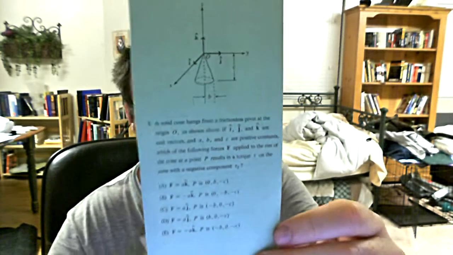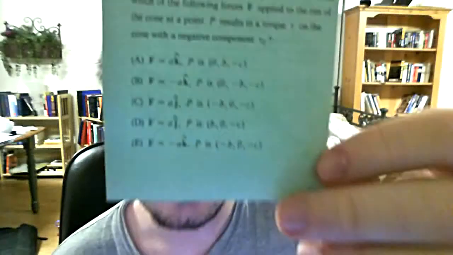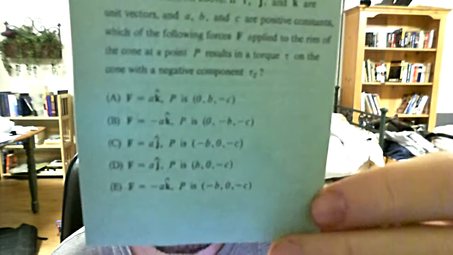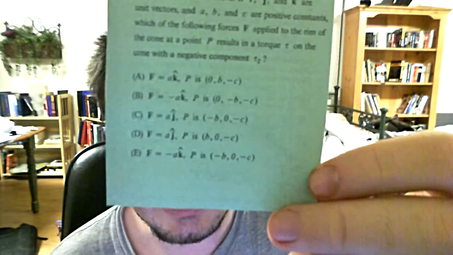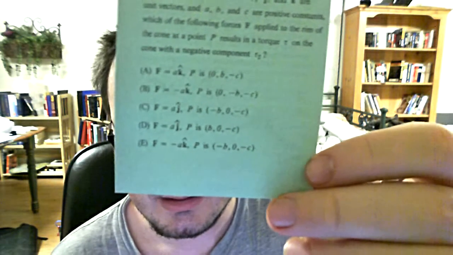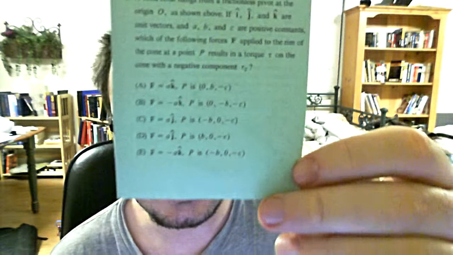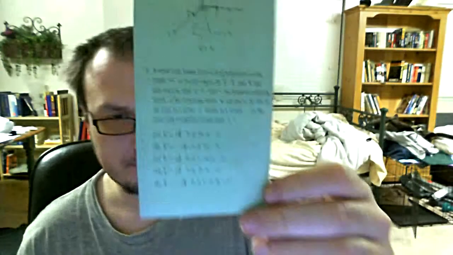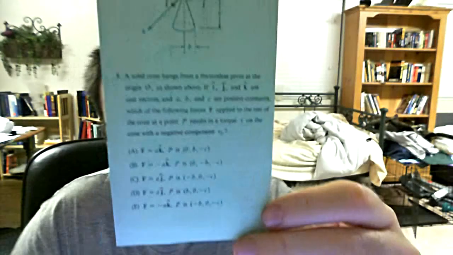Okay, so it's got a diagram. As usual, I'm looking at answers first. Let's go right into it. I look at answers first, and it looks a little complicated, giving me some type of force, looks like, and a point. A lot of negative signs to keep track of. Let's read the problem.